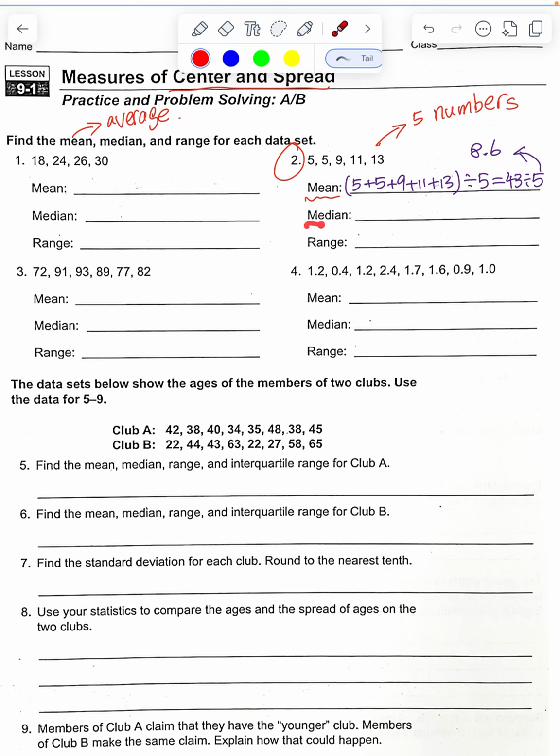Okay, next one, median. What does median mean? For the median, the data set has to be in order from smallest to biggest. So when we try to find the median, the numbers have to start from small and go to big.